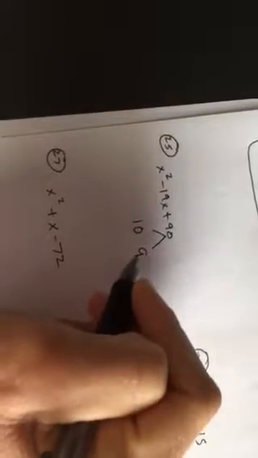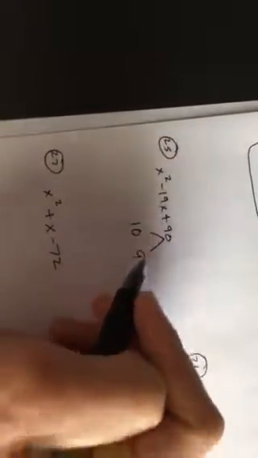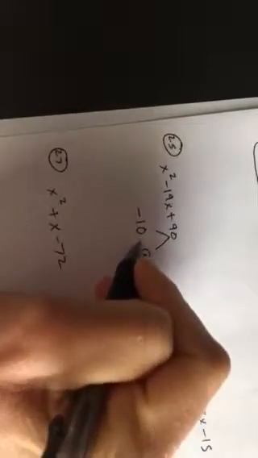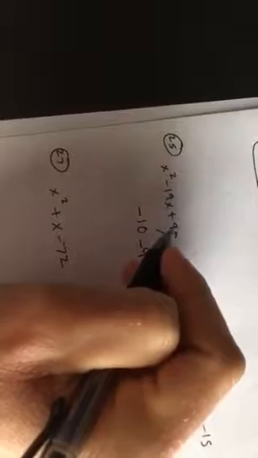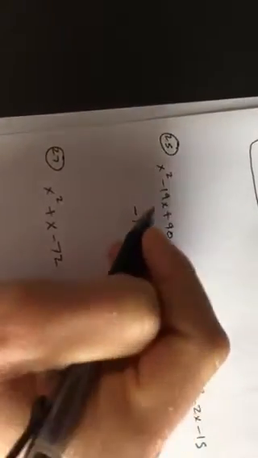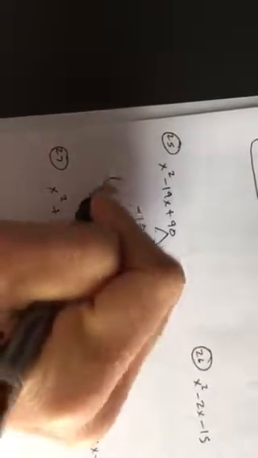Now 10 and 9, when you multiply, give you positive 90, but they don't give you a negative 19 when you add them. That's why both of these need to be negative. Negative 10 times negative 9 gives you positive 90. Negative 10 plus negative 9 gives you negative 19. So it's going to be x minus 10, x minus 9 as your two factors.